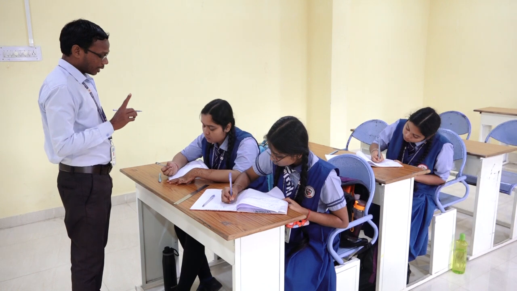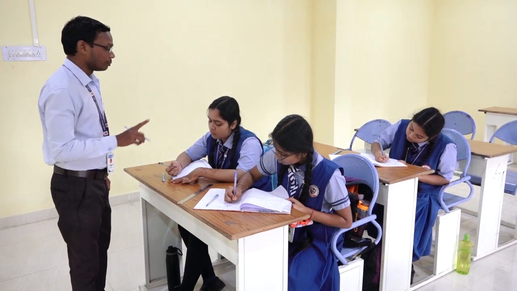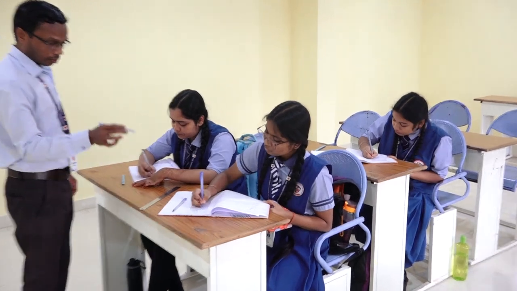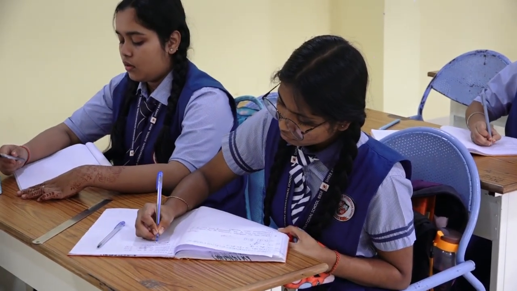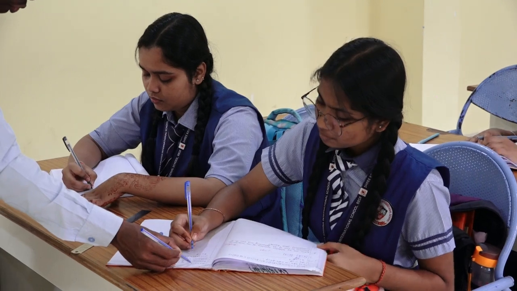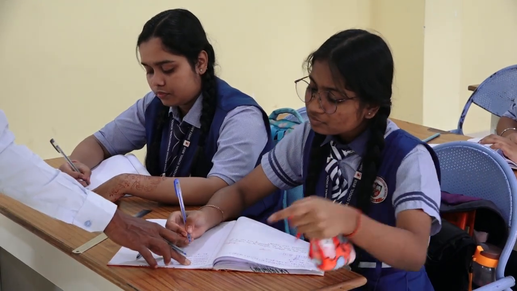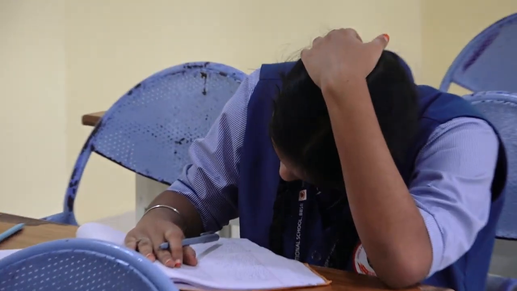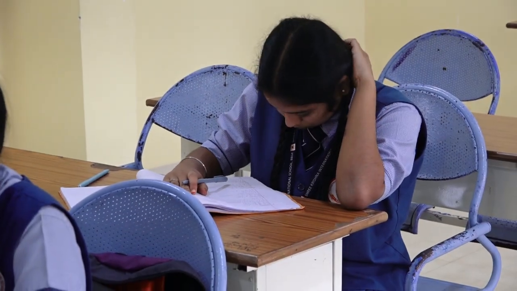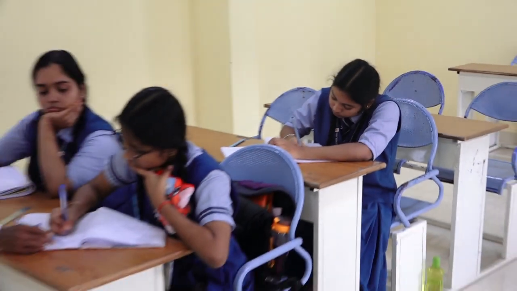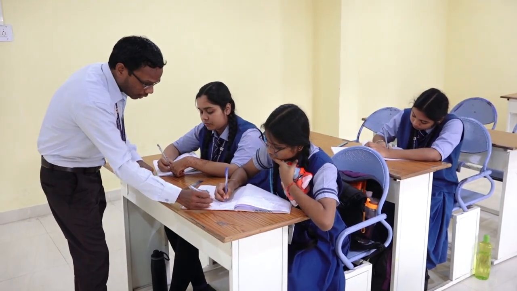First apply sodium, the alkali metal, and you know its oxidation state is +1. Apply +1. Then hydrogen is again +1, and you know oxygen is -2. But there are 4 oxygens. If there are 4 oxygens, the total oxidation number becomes -8. For one oxygen it is -2, for 4 oxygens it will be -8.